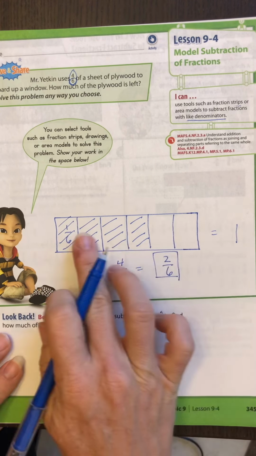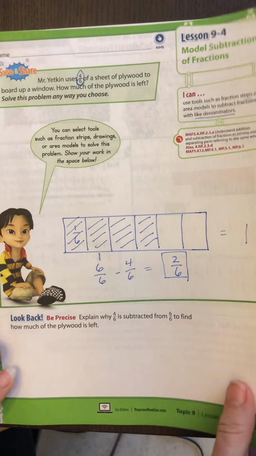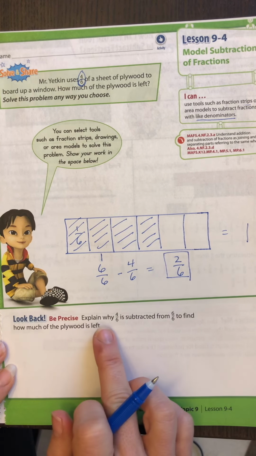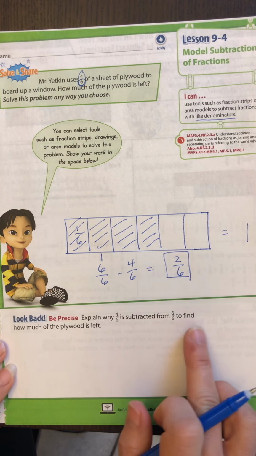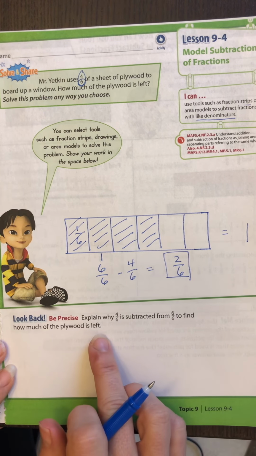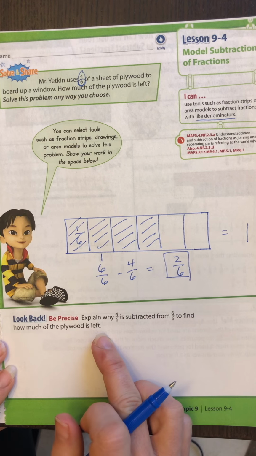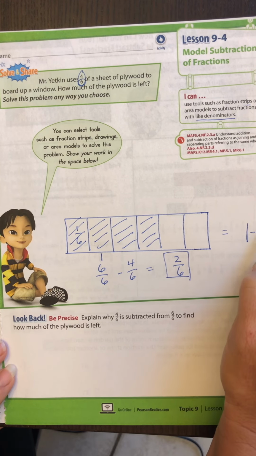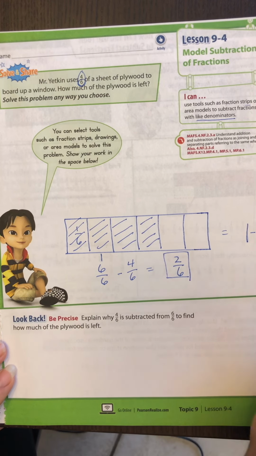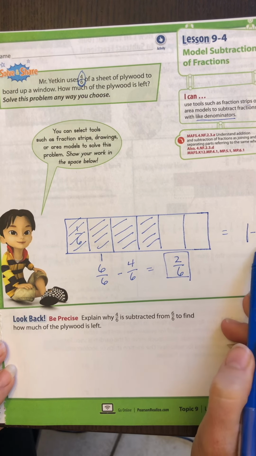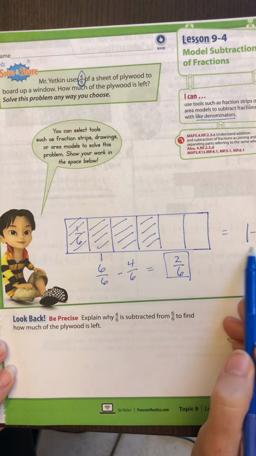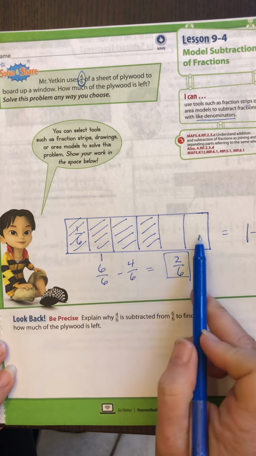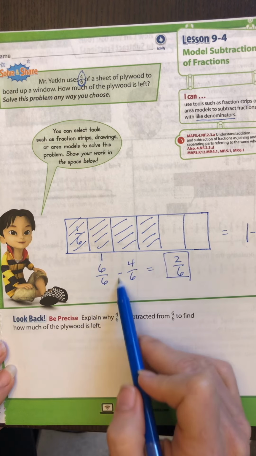Okay, the model I think helped. So let's see it. Look back, be precise, explain why 4/6 is subtracted from 6/6 to find out how much plywood is left. So we started with a whole, and we were taking away 4/6 of it. In our heads and minds, that isn't something we can really solve in this fashion. So what we did was we divided the board into 6 equal pieces.